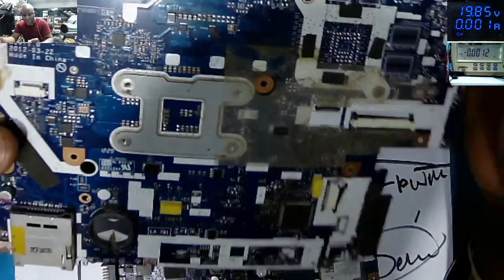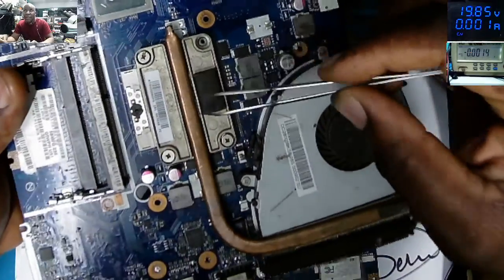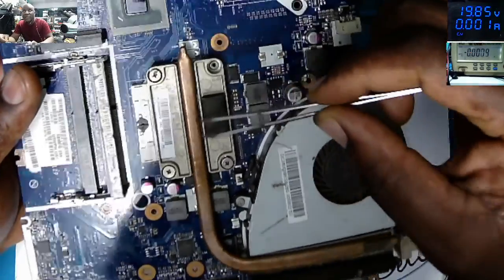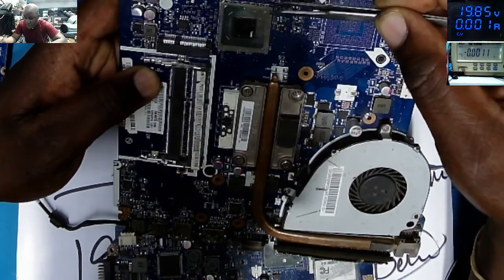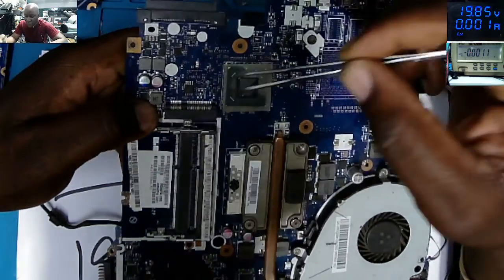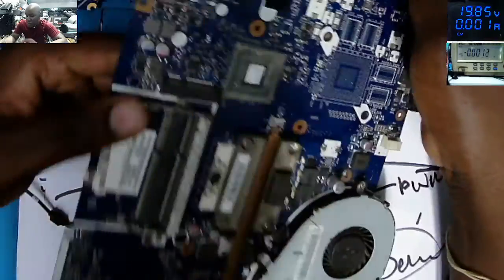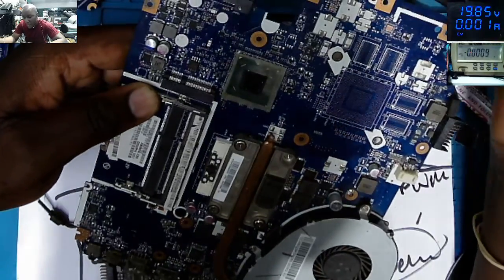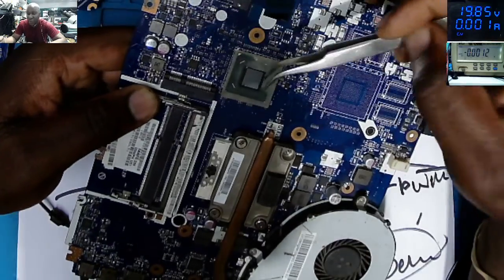We have WinBond, that's the BIOS. We have the processor. This is some kind of processor under this heat sink. This processor is removable. We have the PCH here. We have another BIOS. You see, this board has 2 BIOS chips. We have this BIOS chip and this BIOS chip. So probably maybe this one is for the PCH because it's close to the PCH.